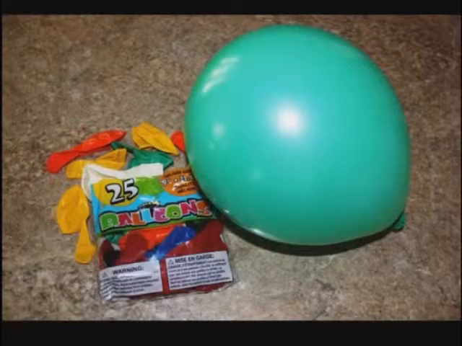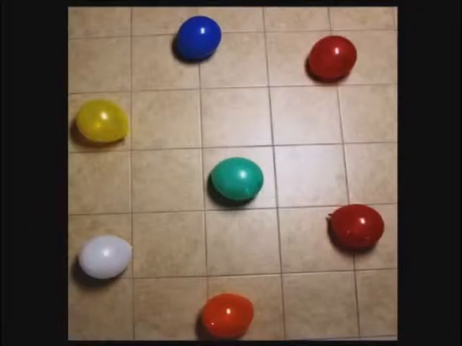What you will need: aired-up balloons, medium-sized to large size work the best. You will need one balloon for each person in your group or circle, which can be as small as 4 or as large as 10 or more. Keep a couple extra balloons on hand.